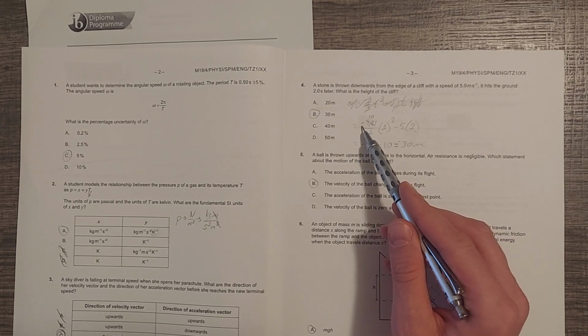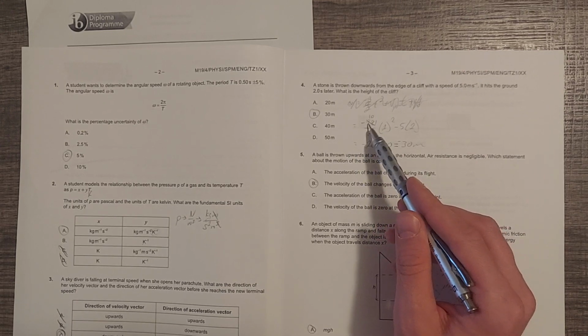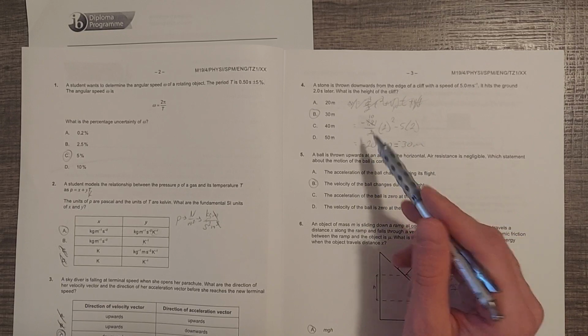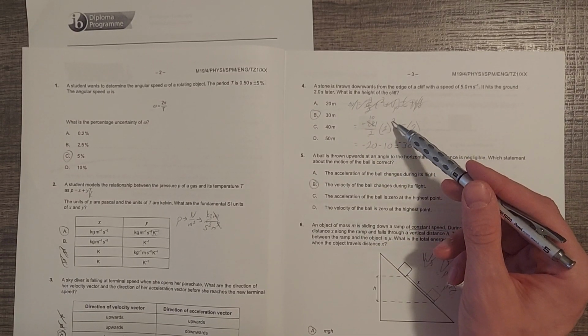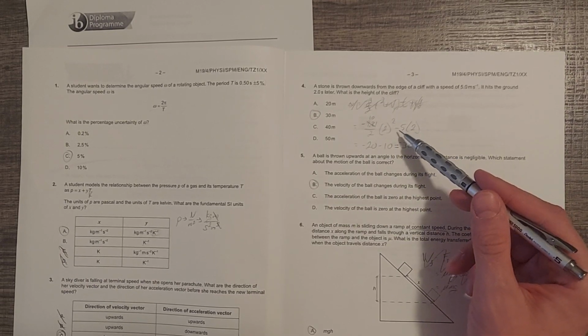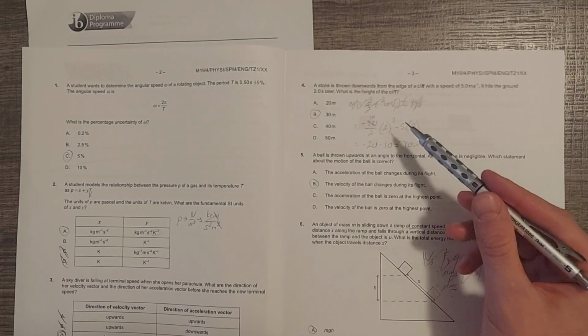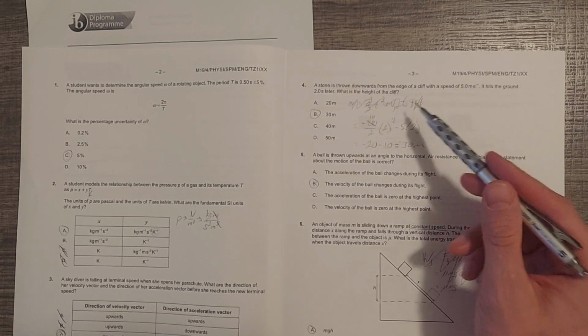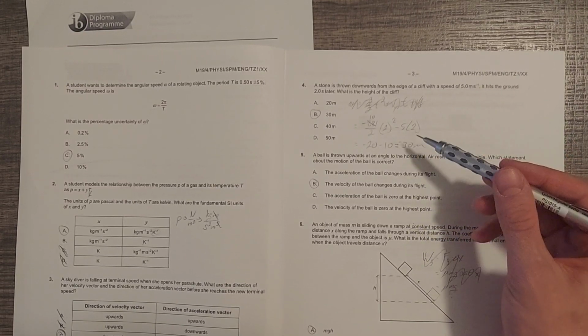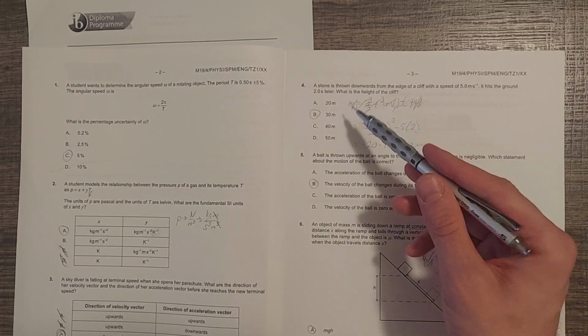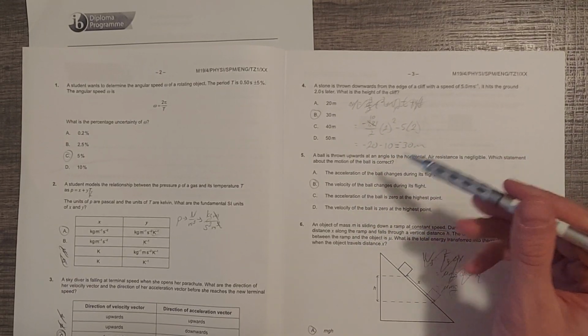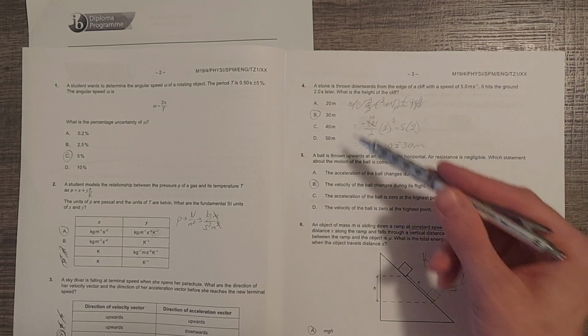So I did negative g over 2. And instead of using 9.81, I just used 10. No calculators allowed here. Times the time, which is 2 seconds squared, minus, because you throw it downwards, minus 5. The initial velocity is negative. Now here I crossed this out because I thought after I finished writing that they didn't give us the time, that we were finding the time, but that wasn't the case.